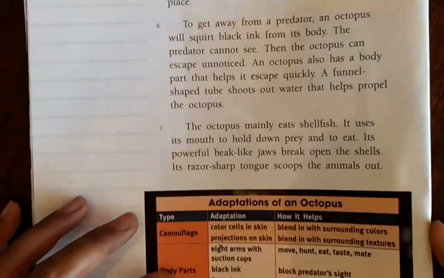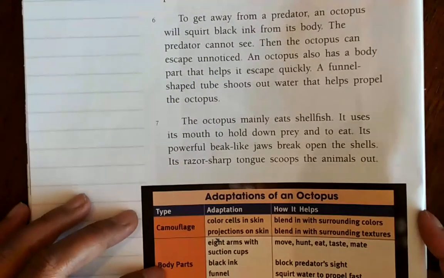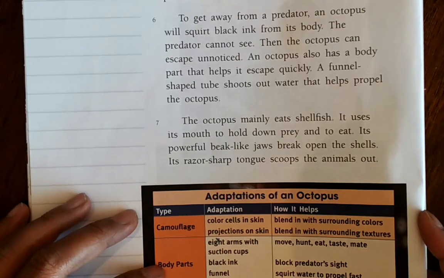And finally, the last paragraph. The octopus mainly eats shellfish. There's a detail: it uses its mouth to hold down prey and to eat it. Its powerful beak-like jaws break open the shells. Its razor-sharp tongue scoops the animals out.